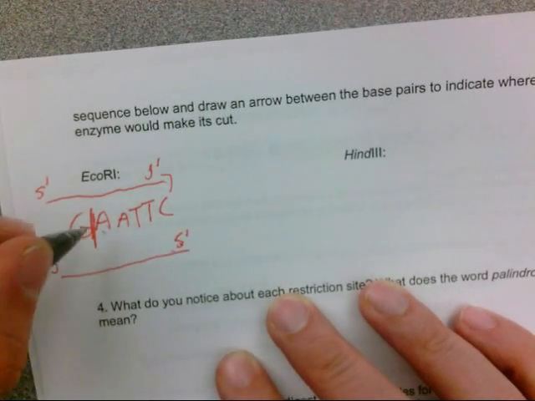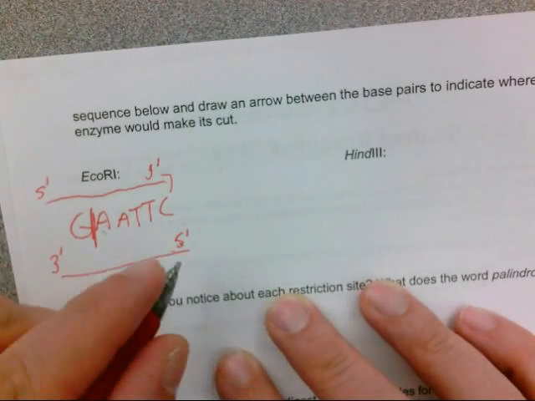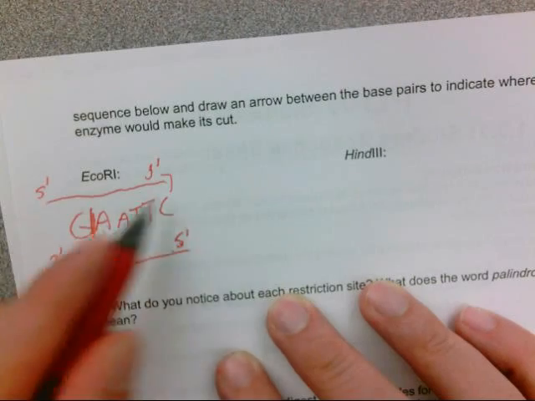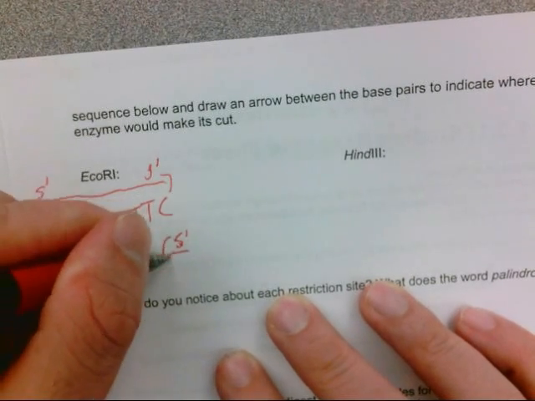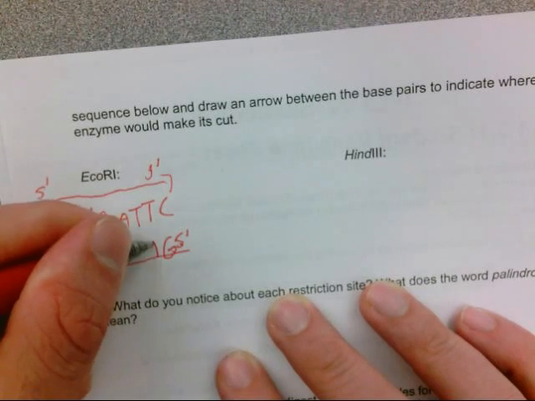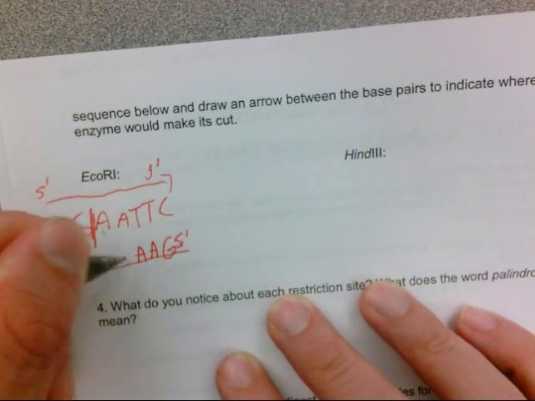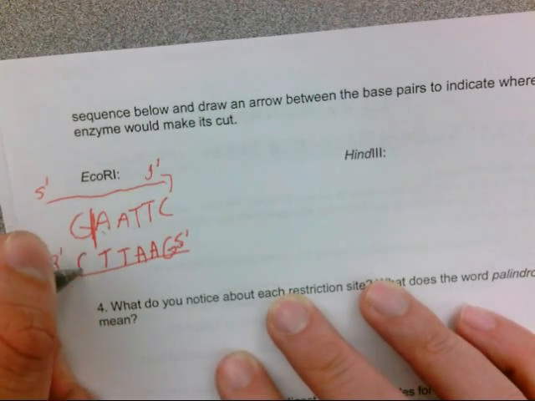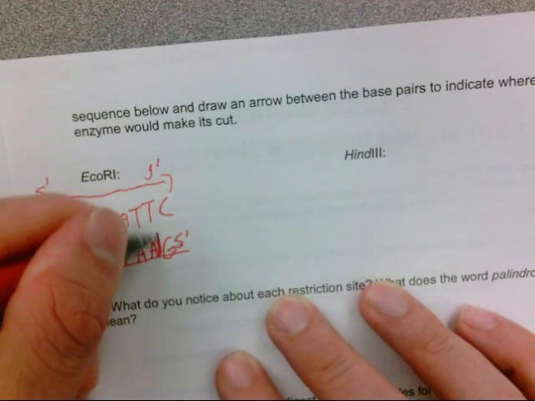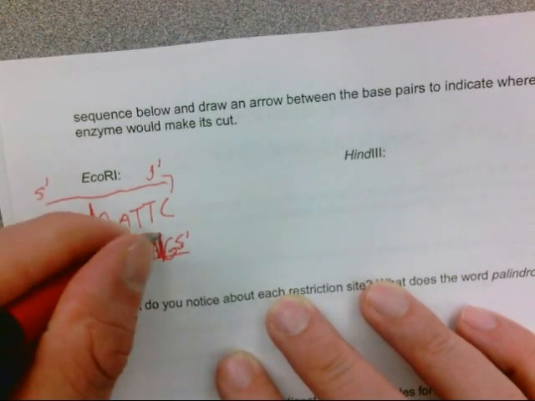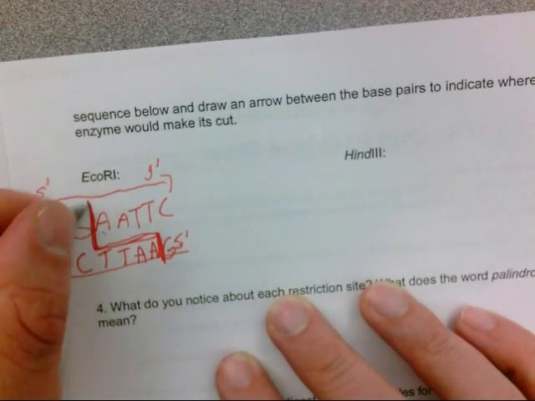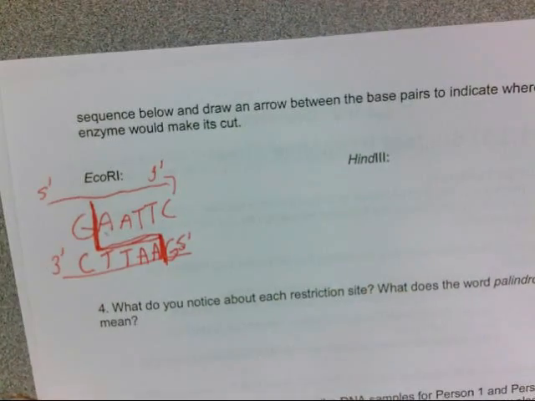So it's going to make a cut here, and the enzyme always reads 5' to 3'. So this bottom strand is going to read G, A, T, T, C the opposite way. It's going to make a cut in between here, and these are the fragments that I'm going to have. So that's the cut that EcoRI is going to make.